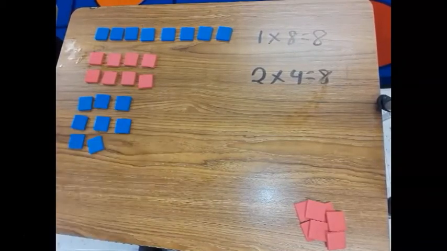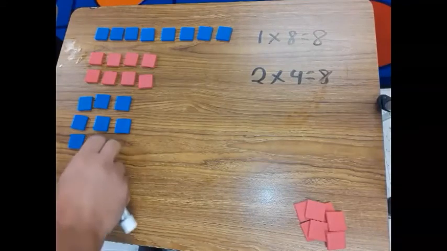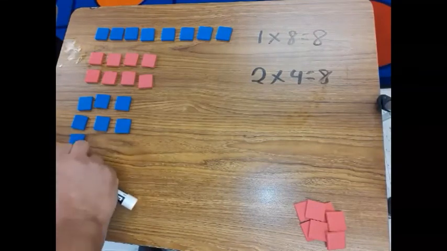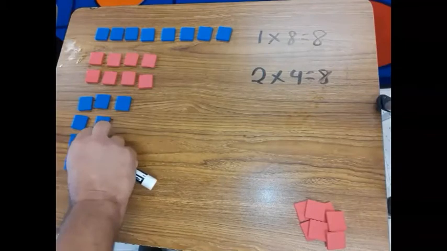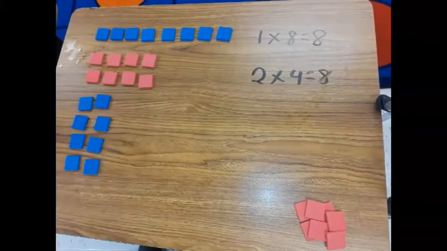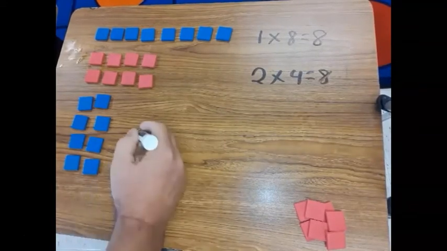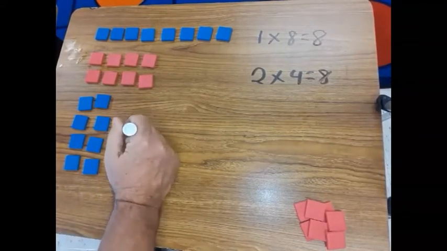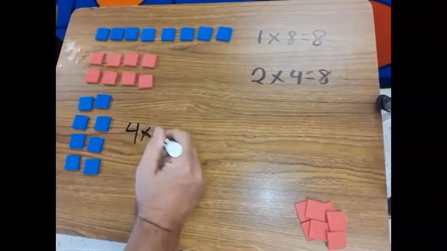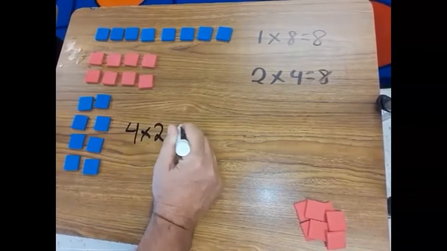Okay, and I cannot take and make a 3 row array where they have a total of 8. That will not work. So I'll go ahead and try 4 rows. And it looks like 4 rows does work. I got 4 rows, 2 in each row, so I'm going to do that right here. So that's 4 groups of 2, and that equals 8.